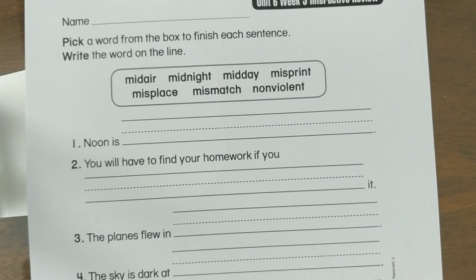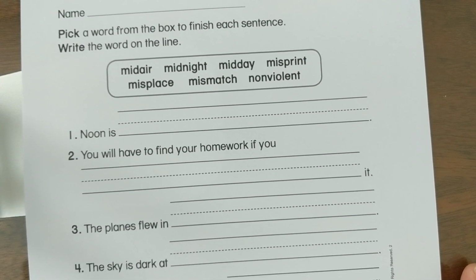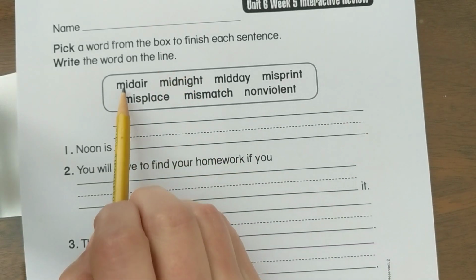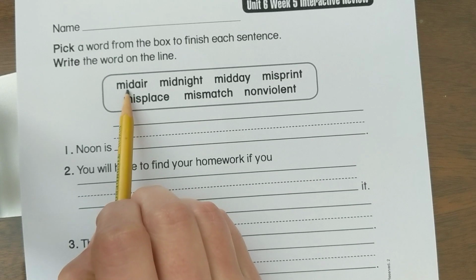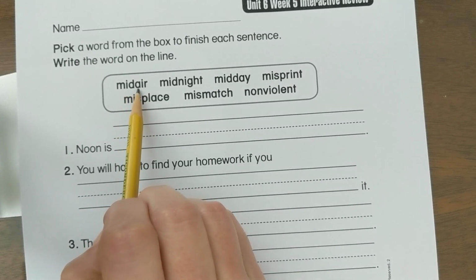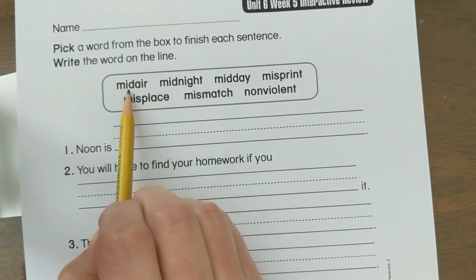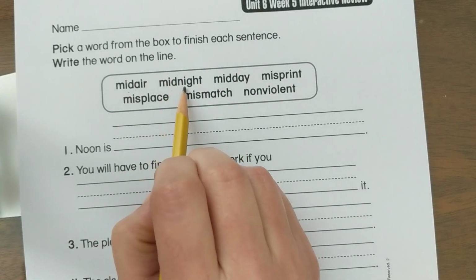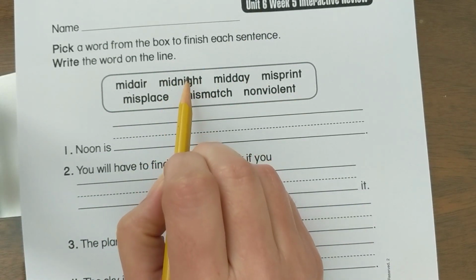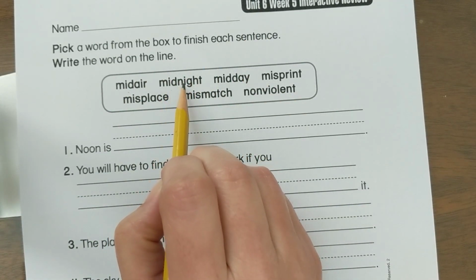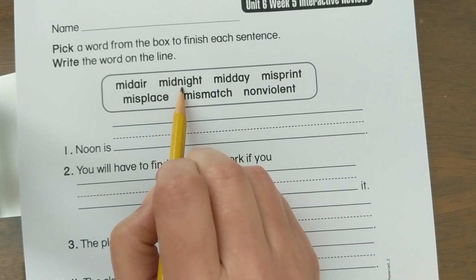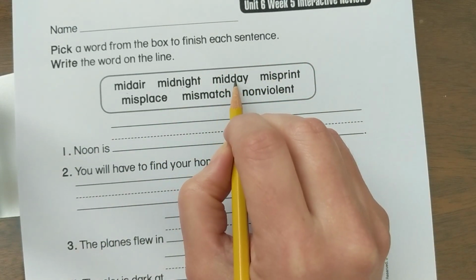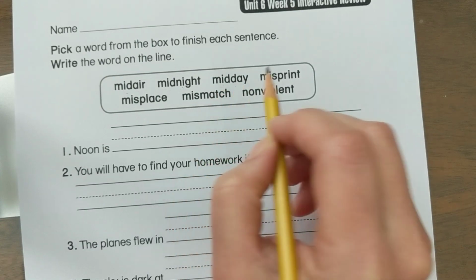So here, let's do a couple sentences just for practice. We have mid-air. So if we remember, mid means the middle. So I'm not talking about all the air, just the air that's in the middle. Midnight, I'm talking about the time in the middle of the night, not the entire night. Midday is the time in the middle of the day.